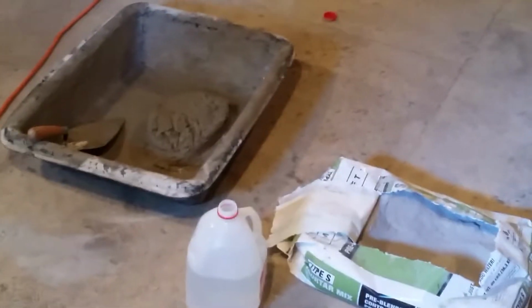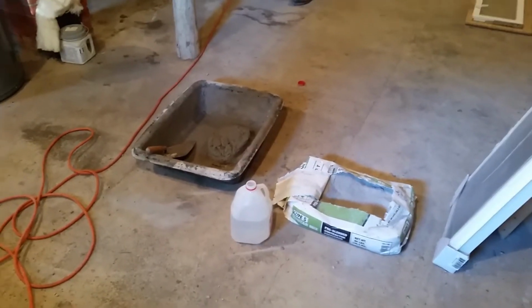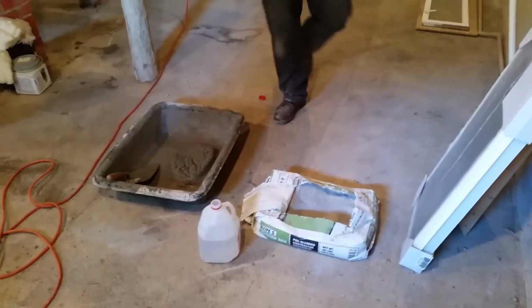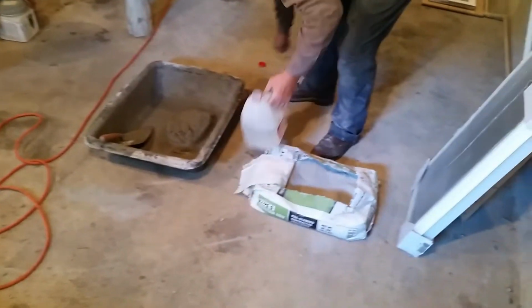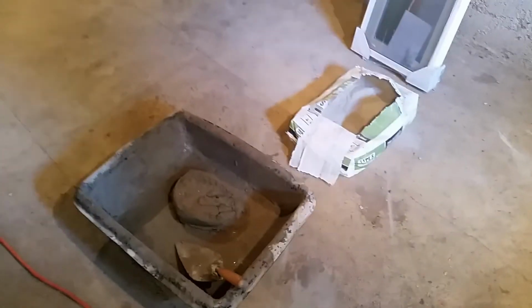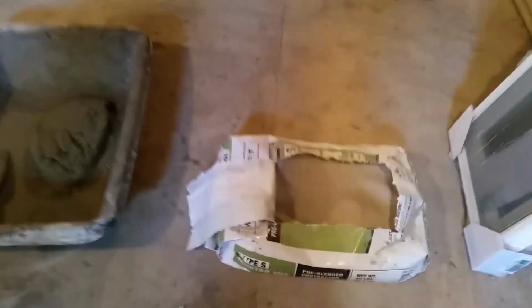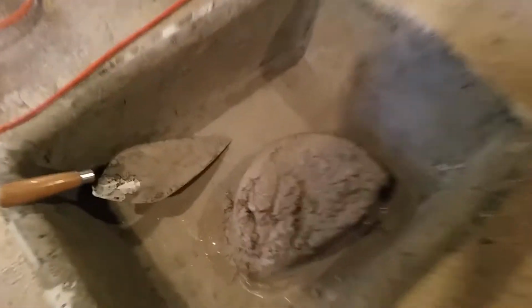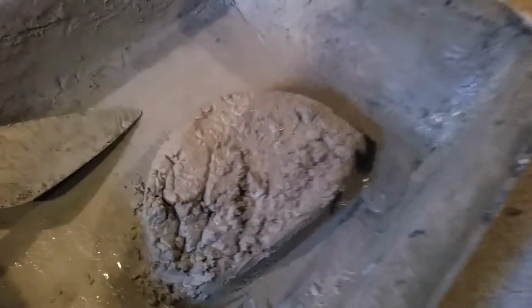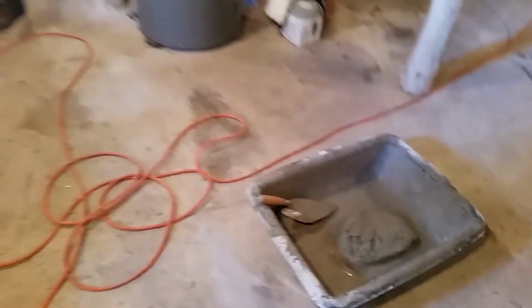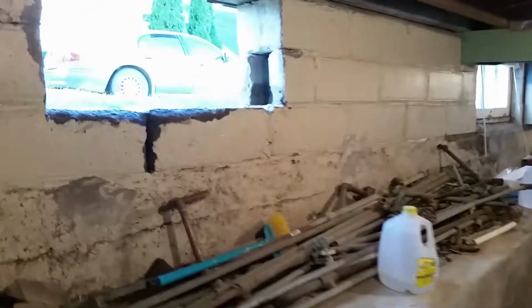So I always try to show our viewers what we're doing and talk about hows and whys. Not so much as a step-by-step DIY, but this gives you the information that you need to be able to step into the project and do it on your own. So we're using type S mortar, and it's a concrete blend. This is what it should look like. It can kind of hold its own. Think of making mud pies when you're a little kid.